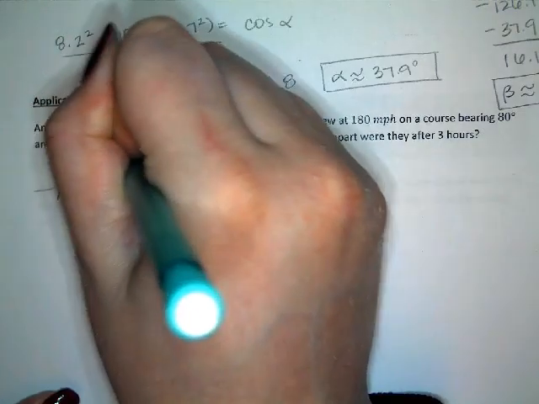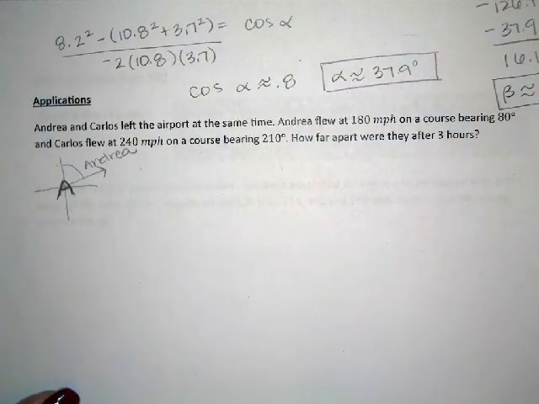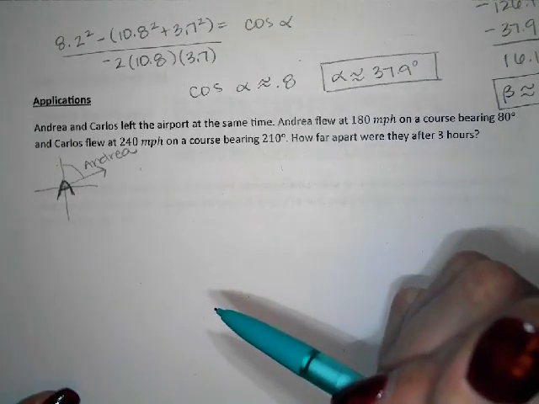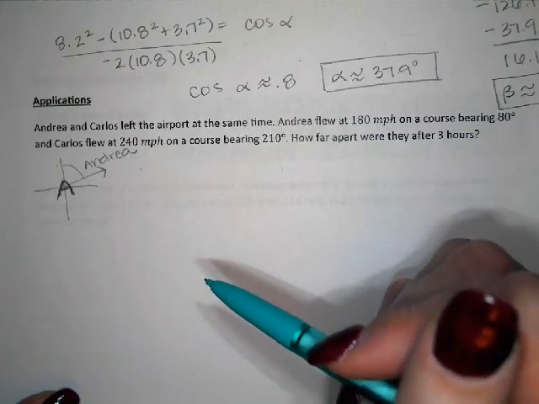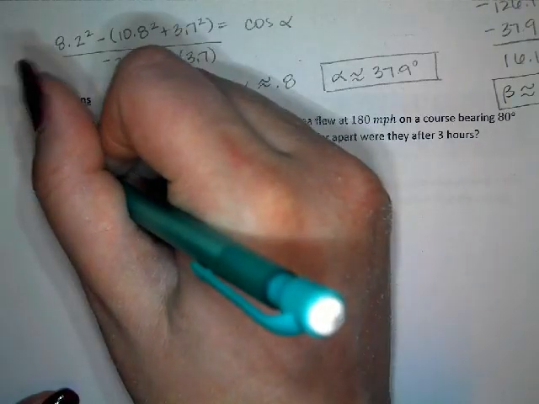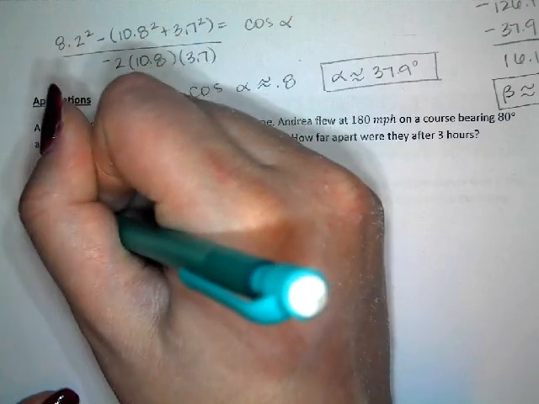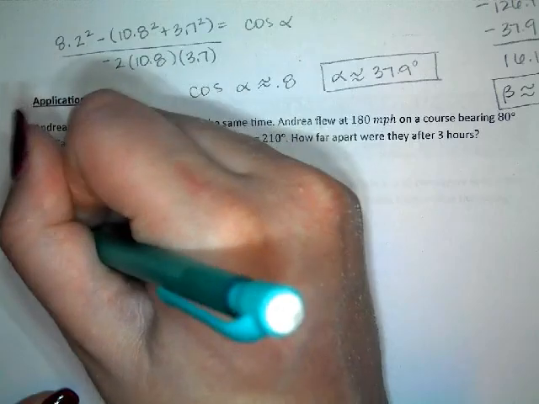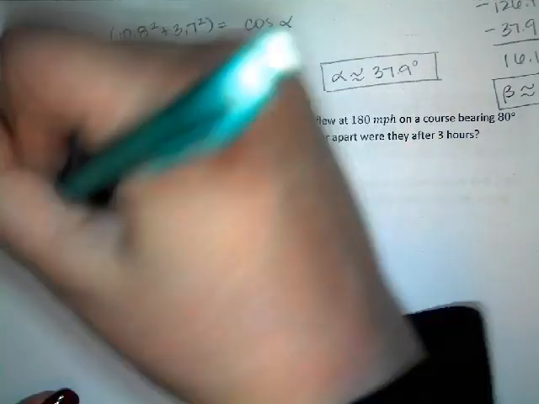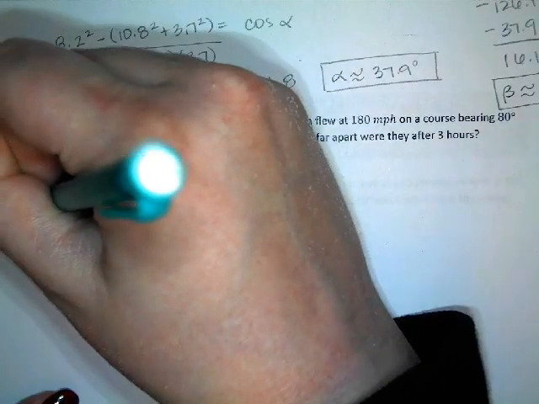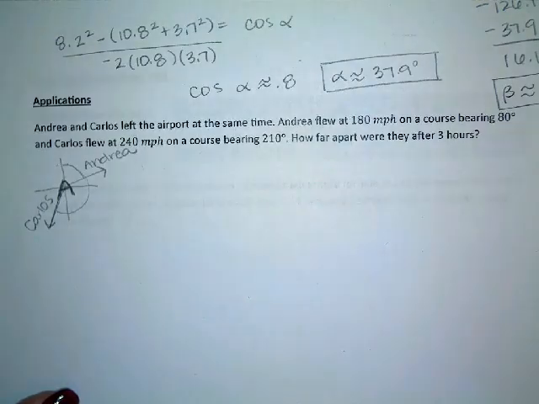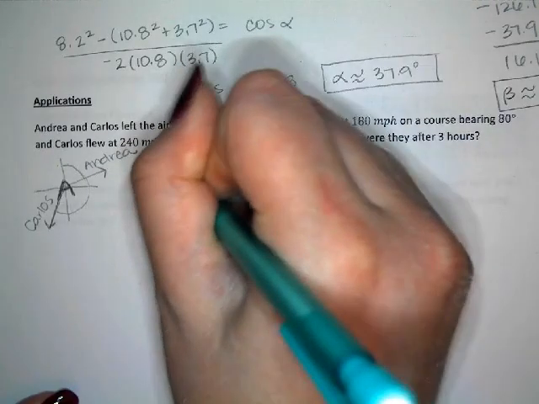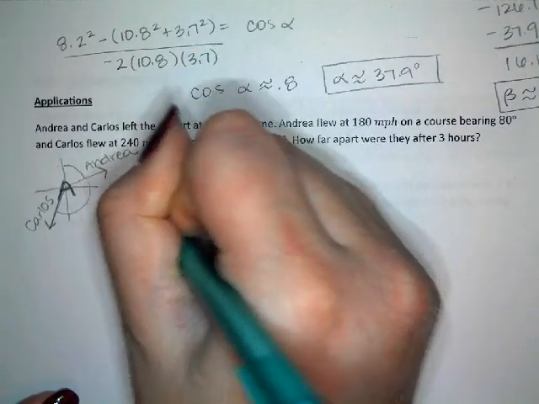Okay, Carlos flew 240 miles per hour on a course bearing 210 degrees. So 210: 90, 180, plus a little bit more. So Carlos is going this way. Carlos. Okay. How far apart were they after 3 hours? So Andrea did 180 miles per hour for 3 hours. Carlos did 240 miles per hour for 3 hours.